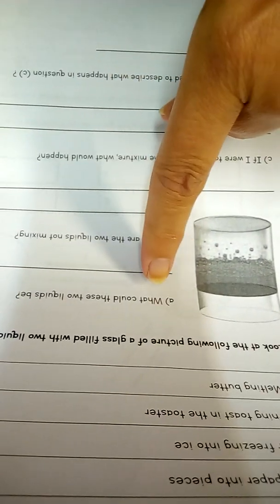Okay, let's see question number A. What could these two liquids be? Now think again. I had a cup of water, and what were the two liquids that I poured in? Why are the liquids not moving? There are two liquids only at this stage, the one at the top and the one at the bottom. What could they be? And why are they not mixing?